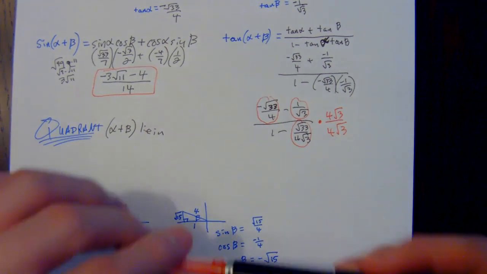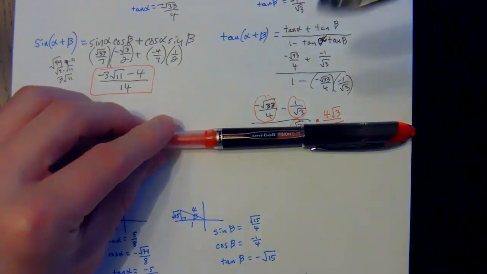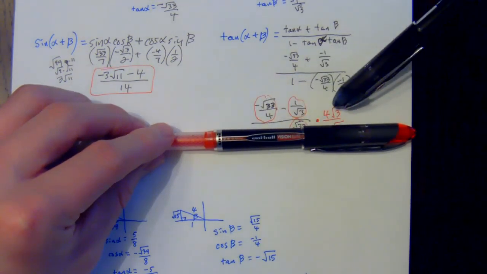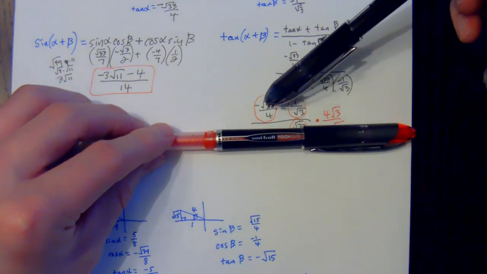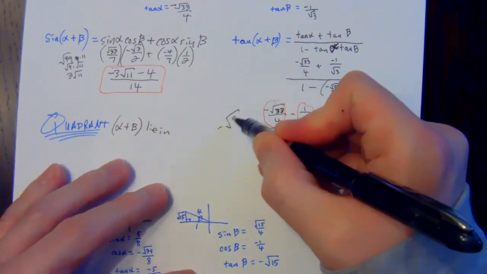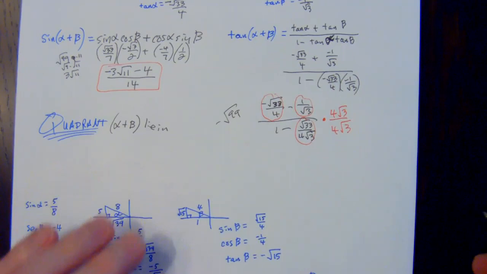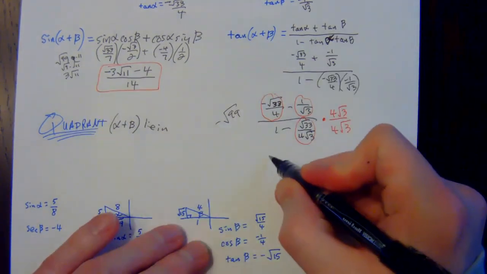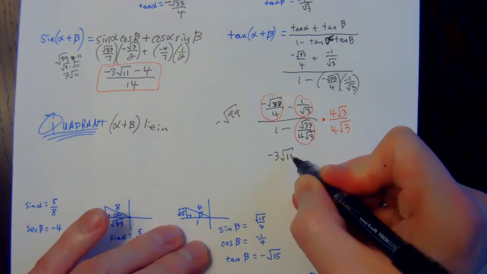And so right now I'm just gonna ignore the bottom. And I'm gonna take this egg-shaped thing, times it by 4 radical 3. You see how the 4s are going to cancel? But I'm left with negative radical 33 times radical 3. Now negative radical 33 times radical 3 is a negative square root of 99, and we broke that down over here where we said that was 3 radical 11. So I'm going to write down negative 3 radical 11.